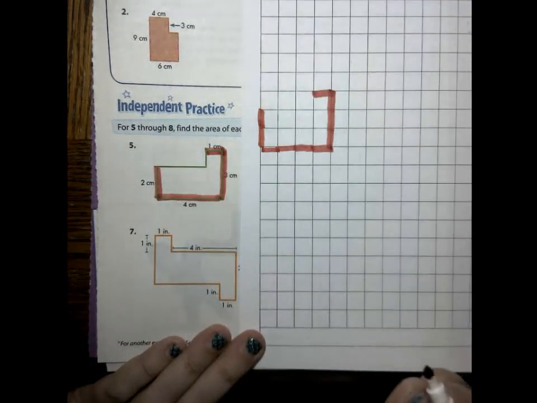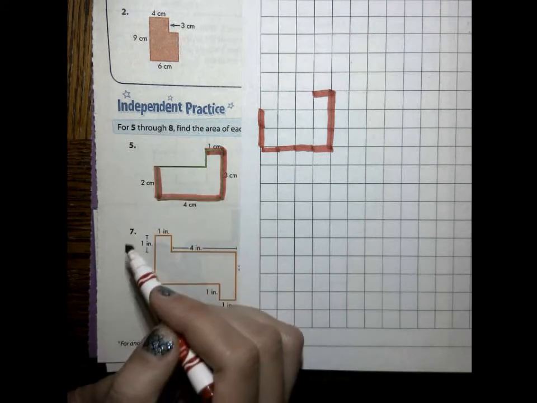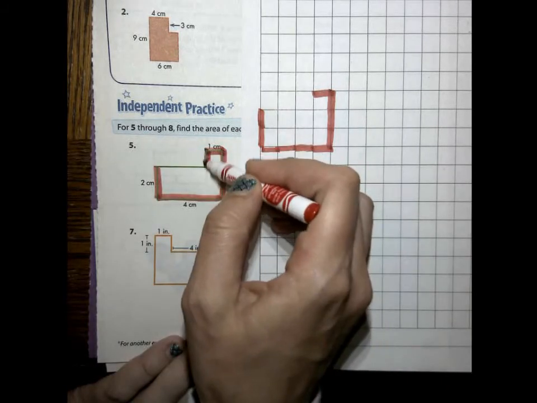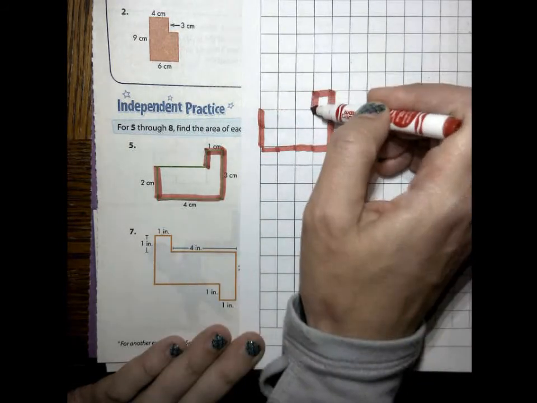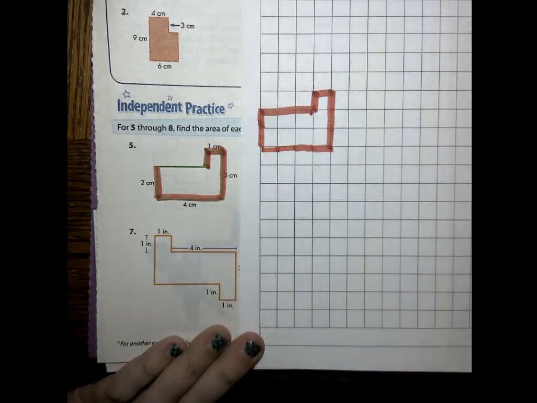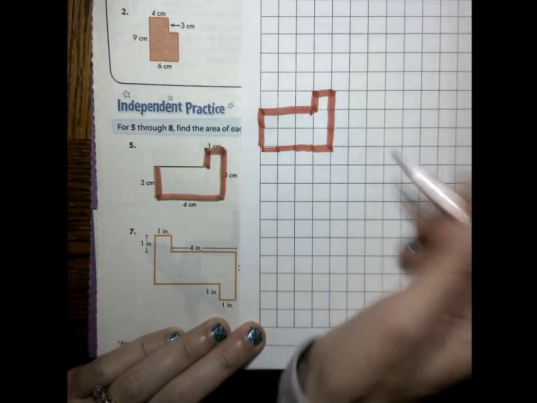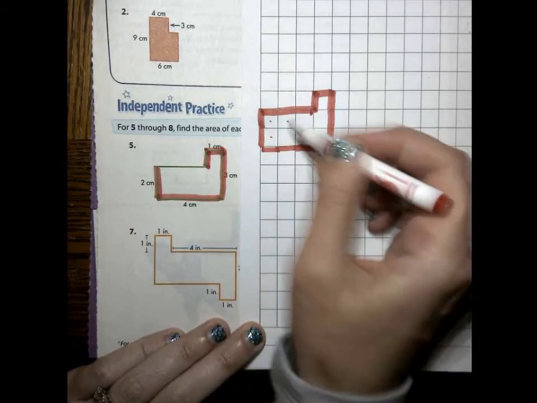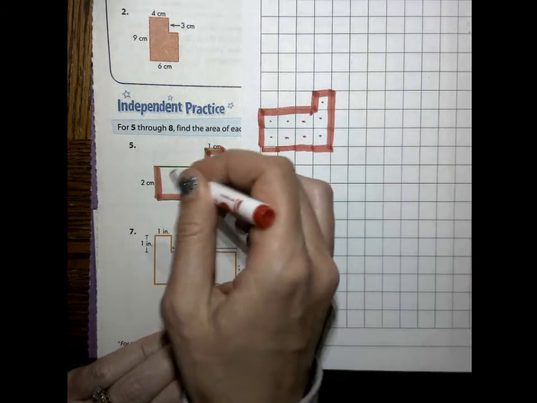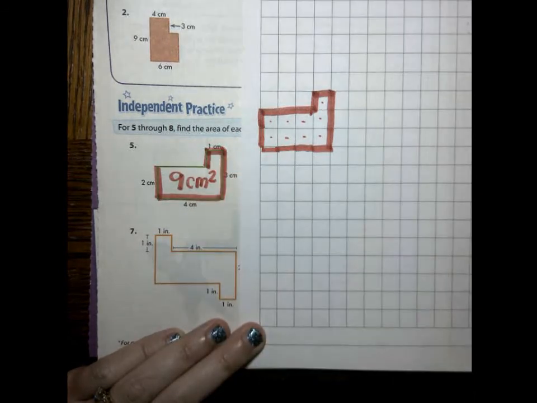Over 1. Okay, now look how there are no measurements on these sides. But I bet you could figure out what to do because it looks like we're just going to go down 1, and then over the rest. Okay, now we have our shape. So now what we can do is just go through and count our squares. So we have 1, 2, 3, 4, 5, 6, 7, 8, 9. So my answer would be 9 square centimeters.